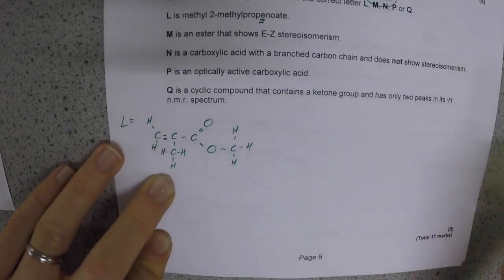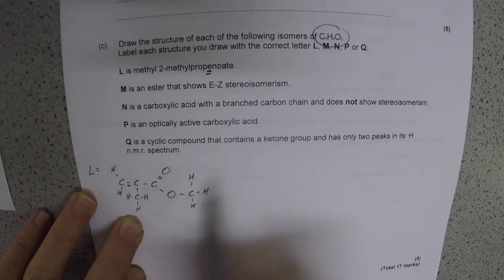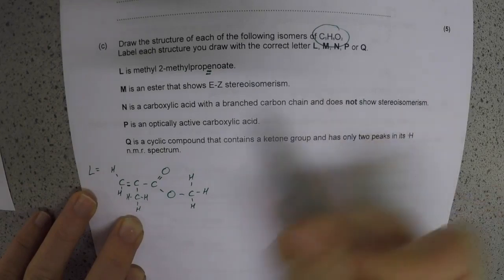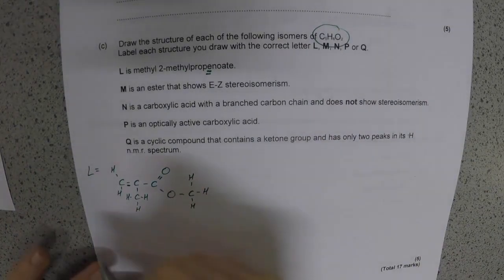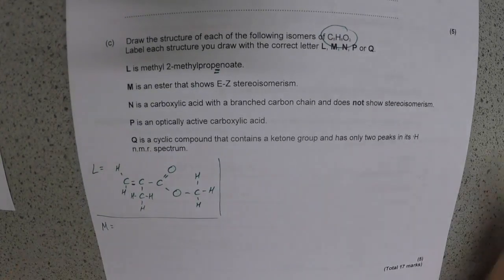Everything looks happy. Let's just check the numbers just to make sure. So I've got 1, 2, 3, 4, 5 carbons, yes. 1, 2, 3, 4, 5, 6, 7, 8, yes. 1, 2, yes. Happy with L. Let's move on to M. And I'm just going to cover that so I don't get confused.